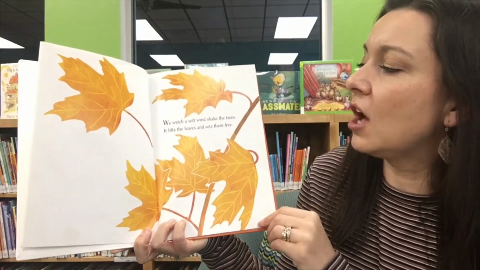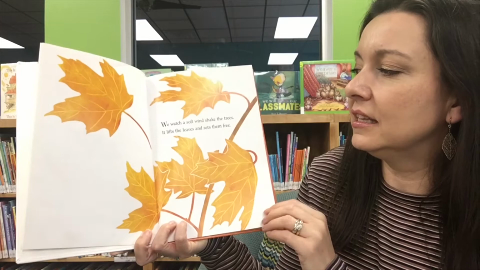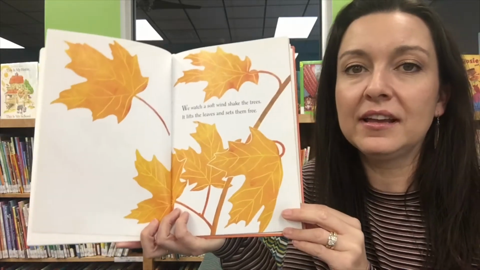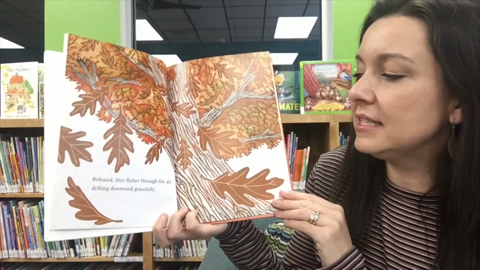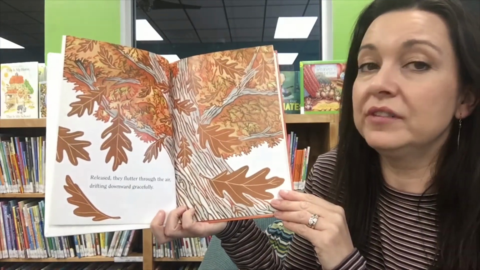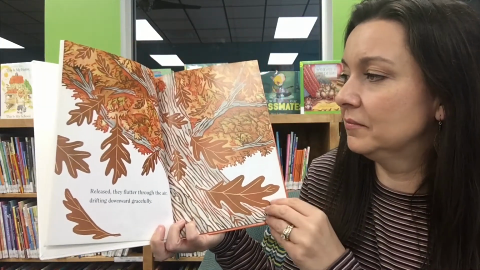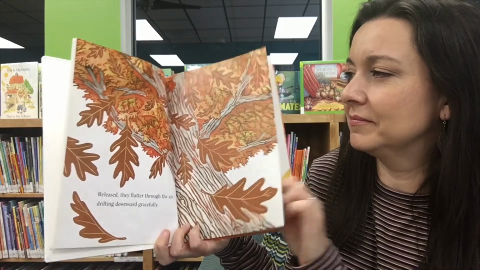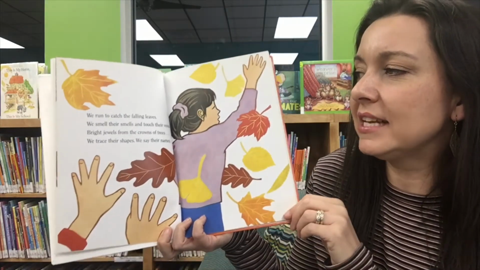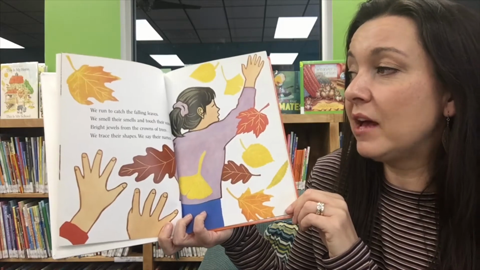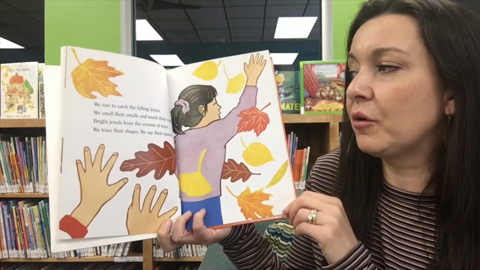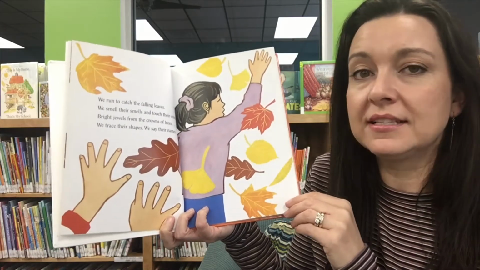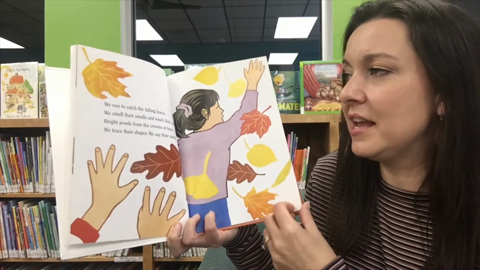We watch a soft wind shake the trees. It lifts the leaves and sets them free. Released, they flutter through the air, drifting downward gracefully. We run to catch the falling leaves. We smell their smells and touch their veins. Bright jewels from the crowns of trees. We trace their shapes. We say their names.